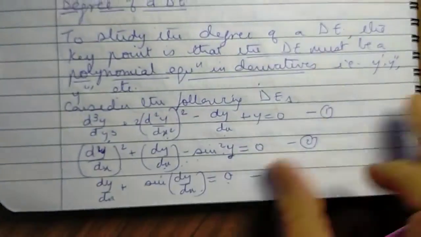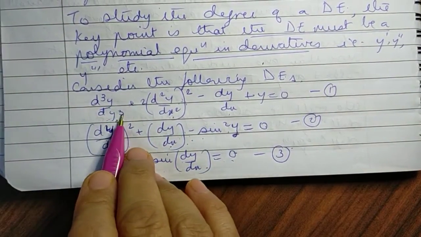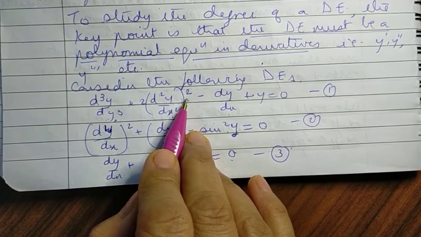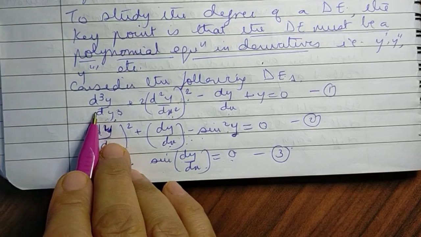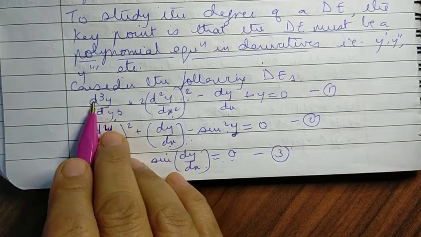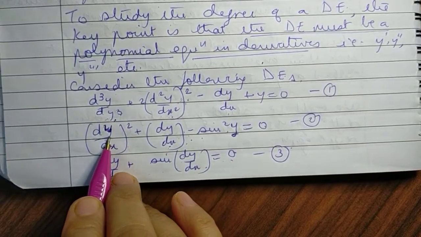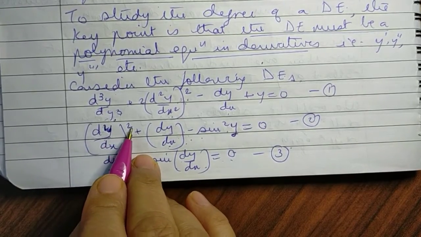Okay, so in that manner this differential equation is of degree 1, because though the power of one of the derivatives is 2, the highest order term present here is of order 3, and this has power 1, and so the degree of this differential equation will be 1, whereas over here dy by dx is the highest order term and its degree is 2.